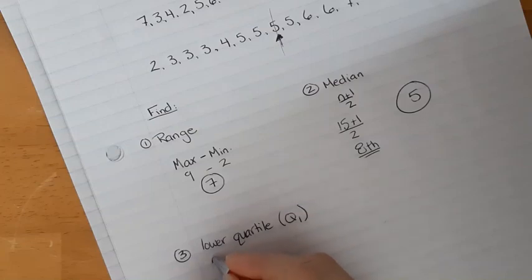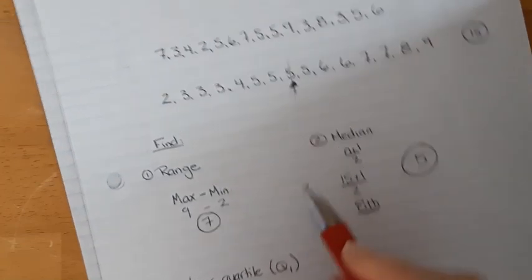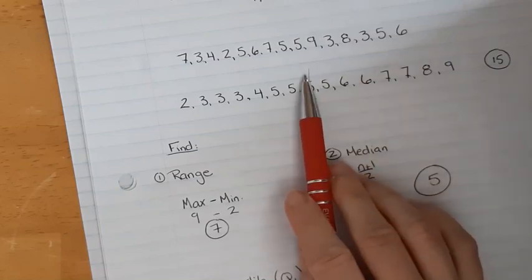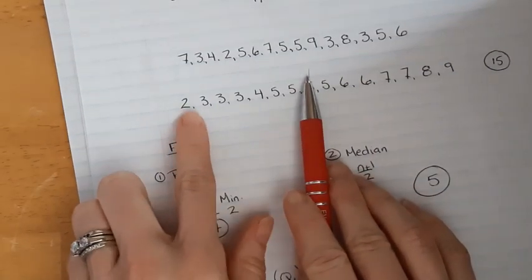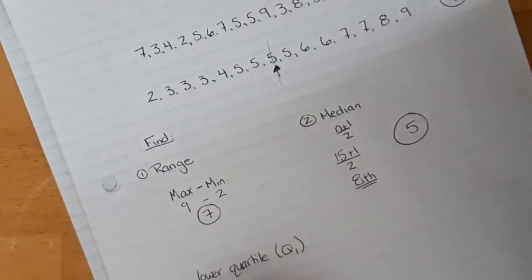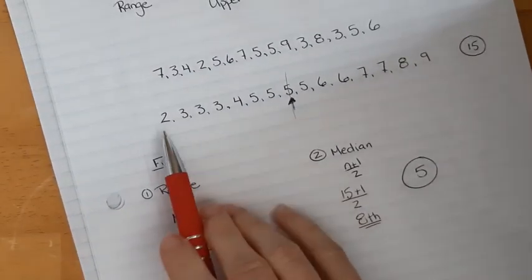So we're going to, again, do n plus 1 divided by 2. But now, since our median was an actual data point, we are not going to count that one. So now we're dealing with 1, 2, 3, 4, 5, 6, 7 values. So I've got 7 plus 1 divided by 2, so that gives me 8 divided by 2. So the 4th value is Q1. It is my lower quartile.